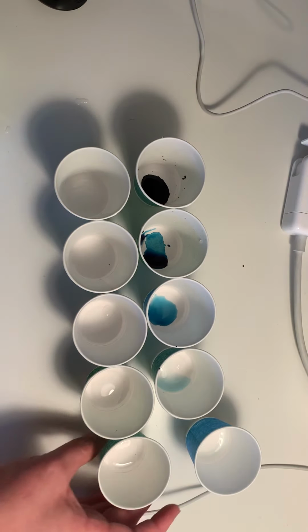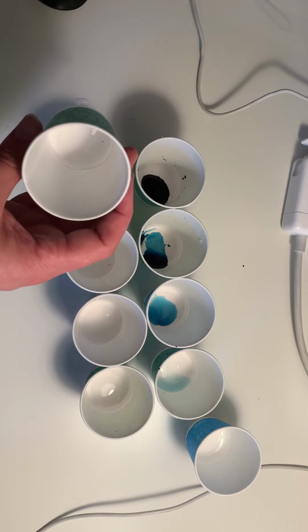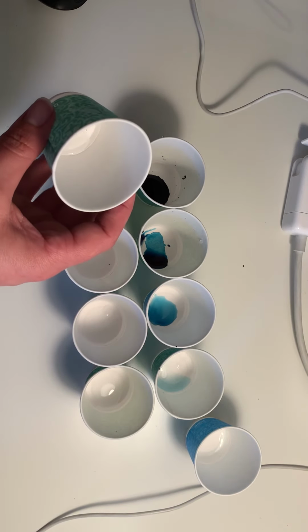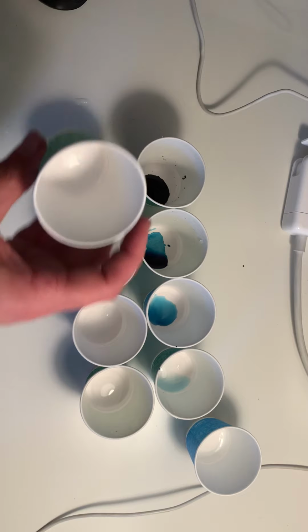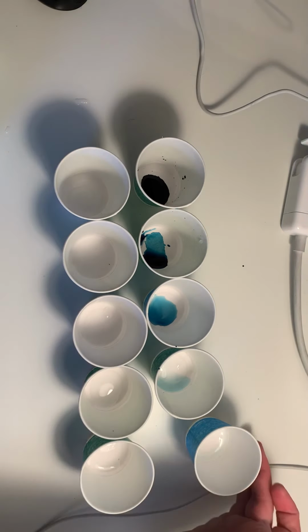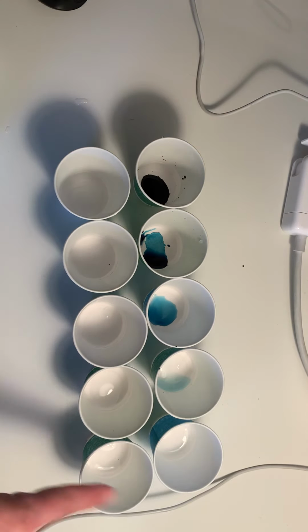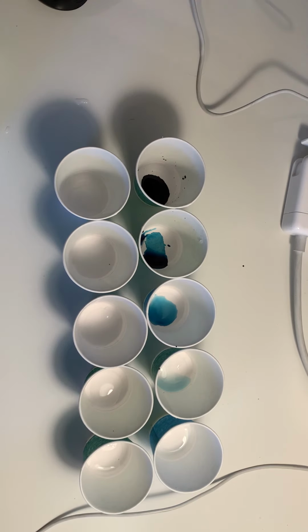But when we got down to 10 parts per million, we couldn't see the coloring at all, but we definitely know we still had some in there, right? It was very crazy how quickly we could dilute that down to where we can't see the coloring.